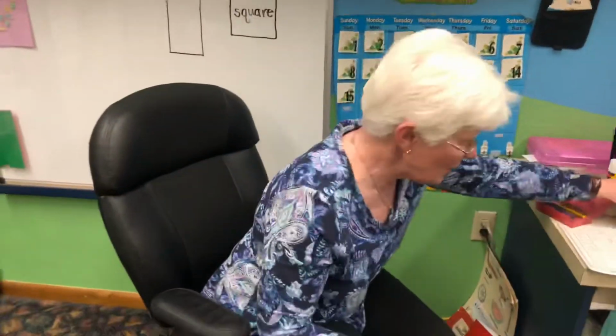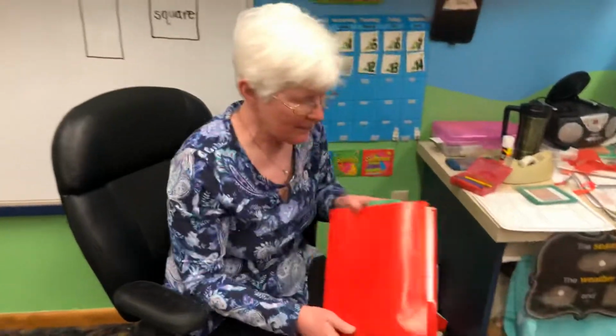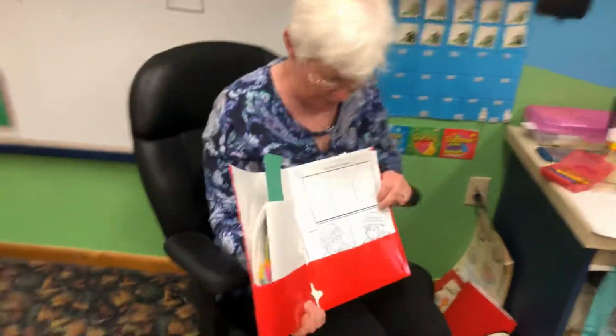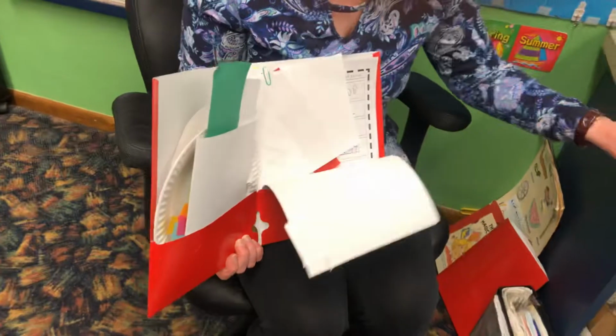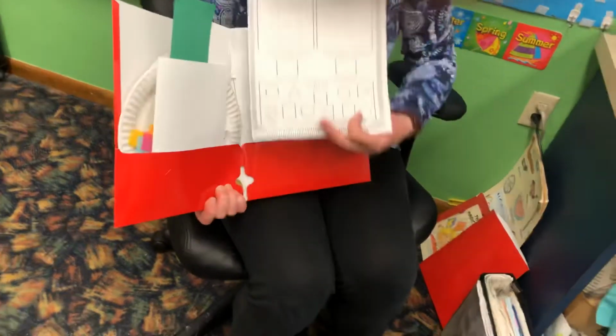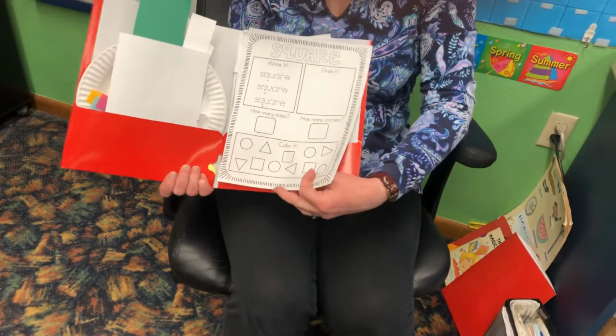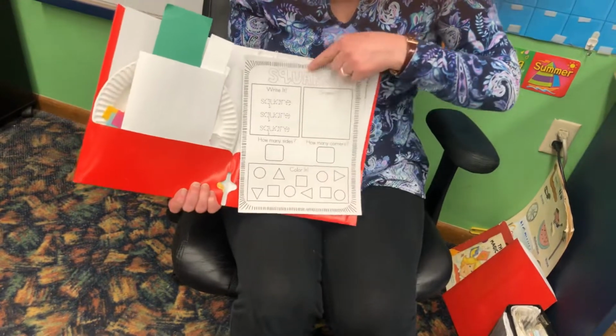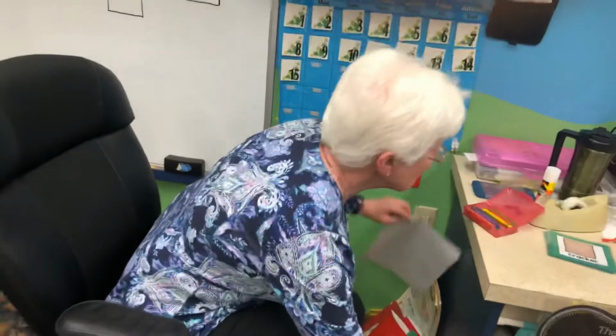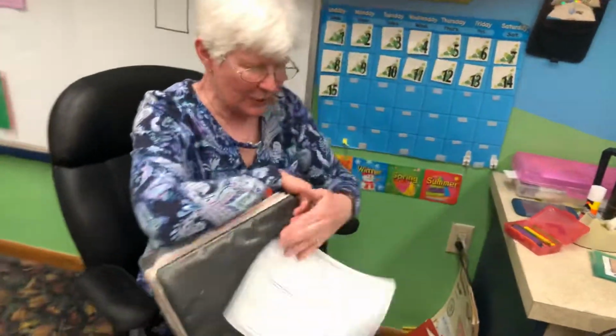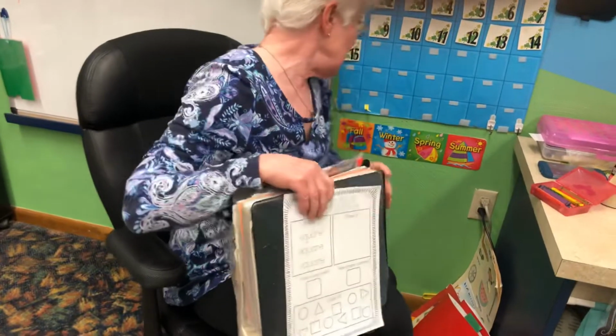Well, friends, we're going to practice the square on our square worksheet. So if you open your folders, you should have just one worksheet left for this week, and it's the worksheet that says square. So friends, remember when we're doing our worksheet, the first thing we need is our pencil.